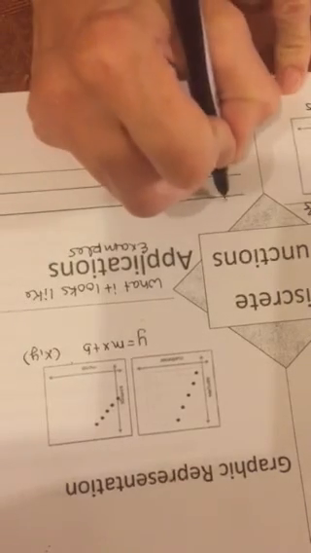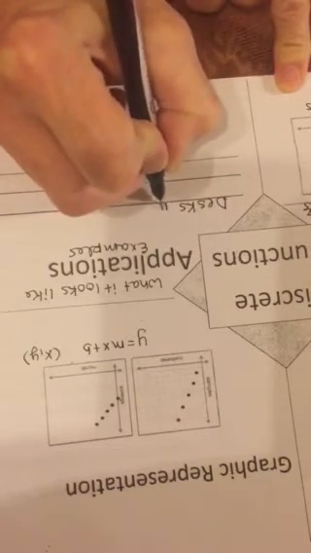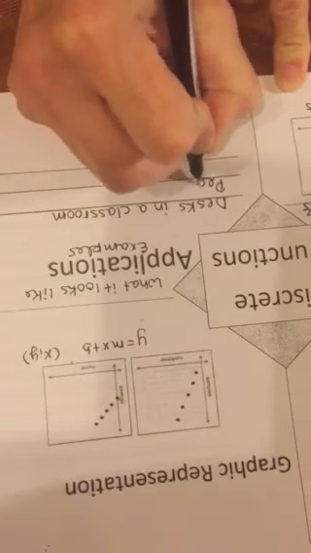So with discrete, since we're counting, so how about the desks in a classroom? Then we could have the people in the classroom, which would be you students, but that's okay.